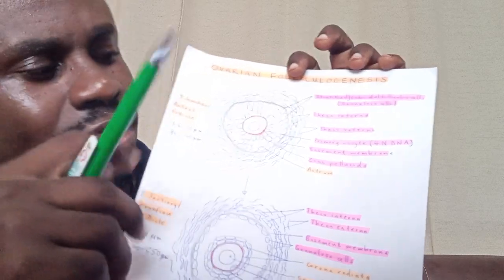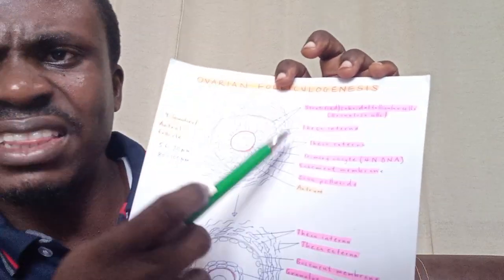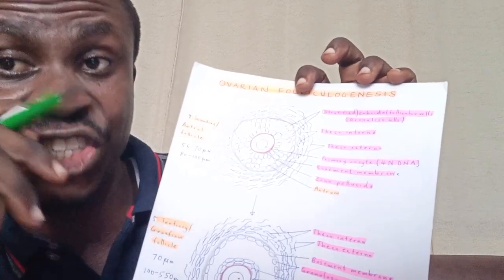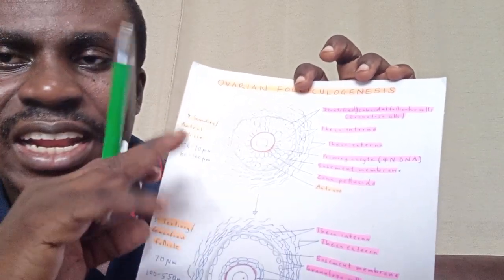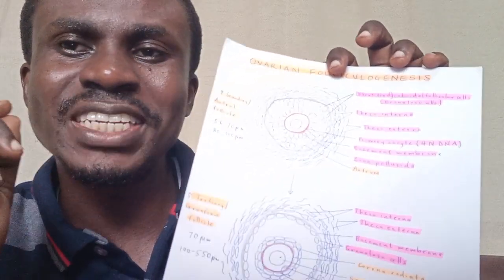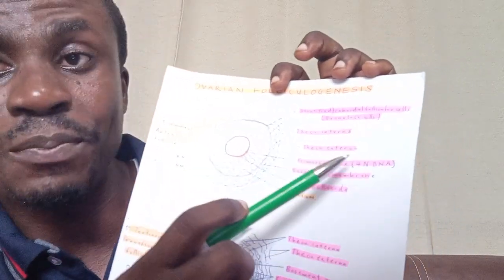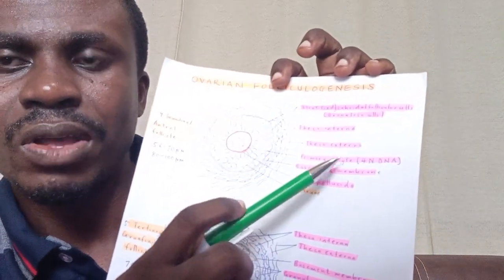What else do we see? We will still be seeing theca interna and theca externa, well differentiated at the level of the secondary follicle, because this is the secondary follicle. Now, it is not secondary for the reason that it has a secondary oocyte. No, it is still having a primary oocyte. So pay attention.